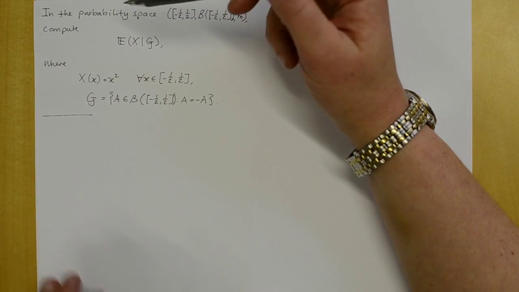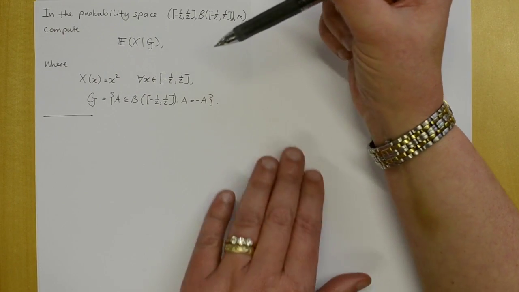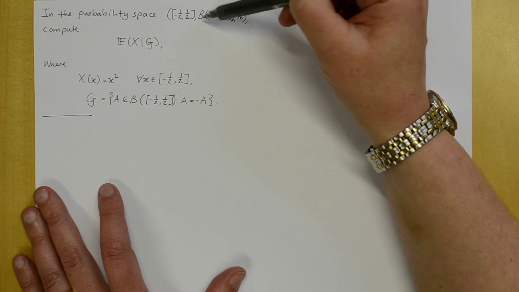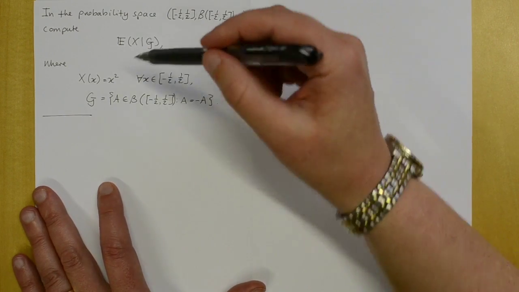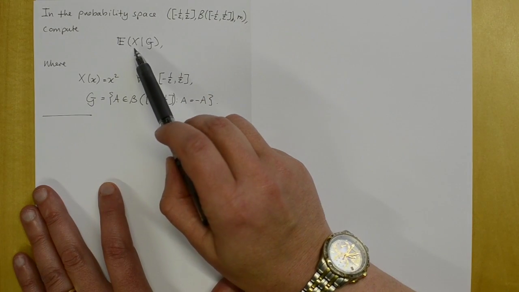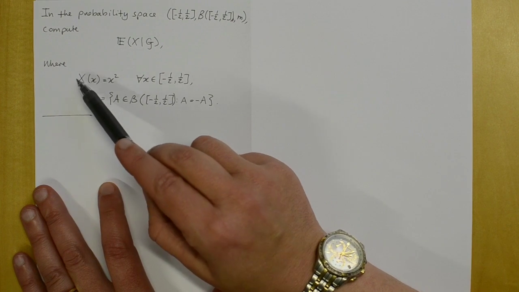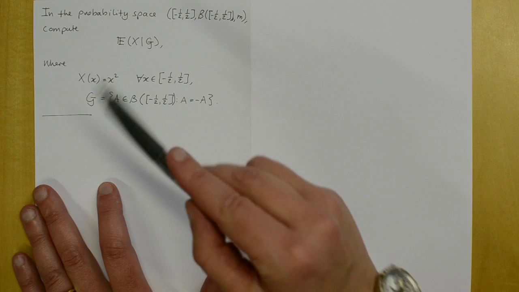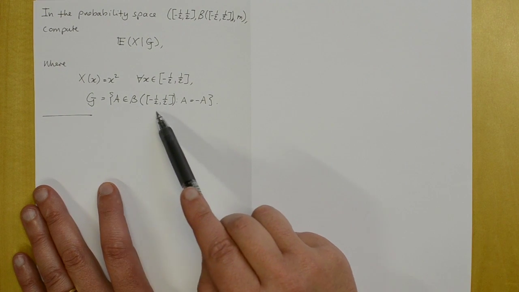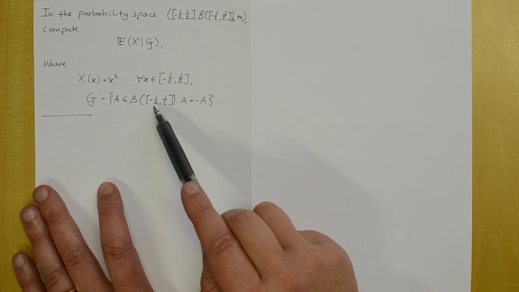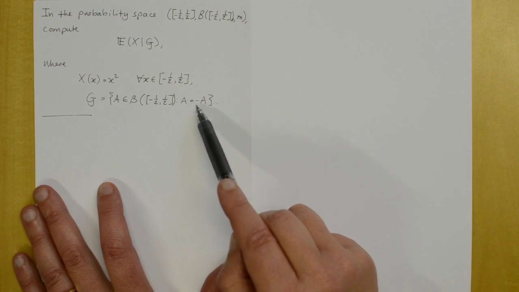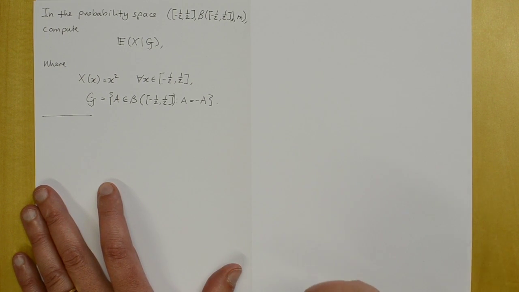Okay, let's have a look at this problem. In the probability space, consisting of the interval minus a half to a half, equipped with the Borel sigma field and Lebesgue measure, let's compute the expected value of X given G, where X is a random variable defined as x squared, and G is a sigma field which consists of all the Borel subsets of minus a half to a half, such that those sets are symmetric around 0.